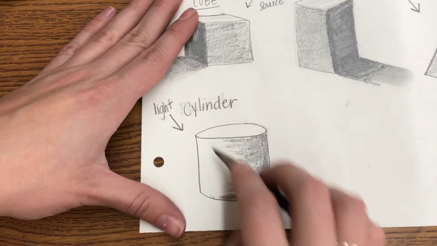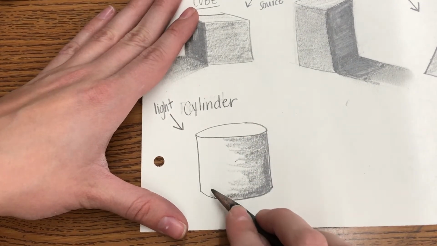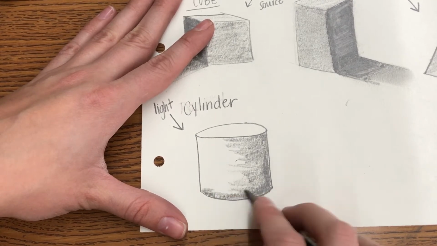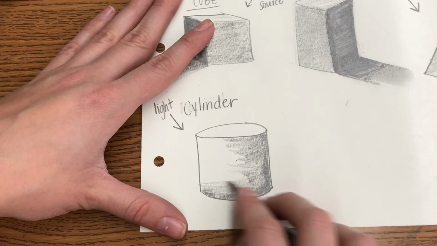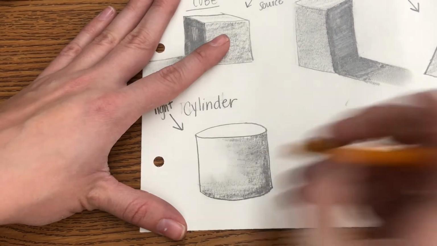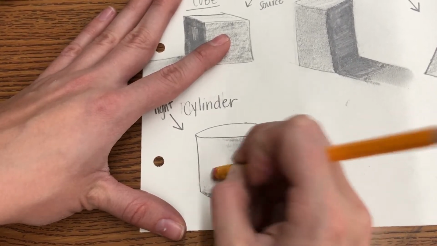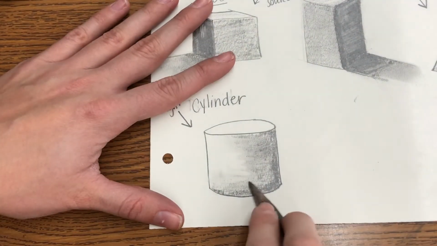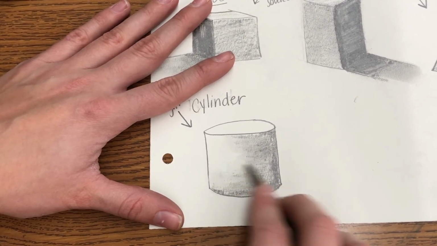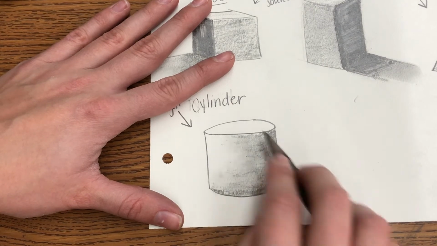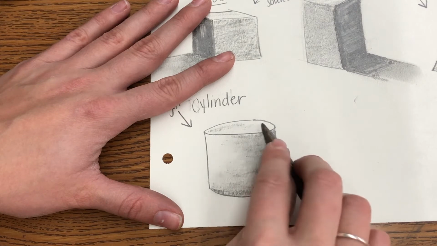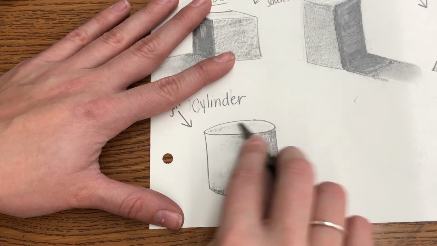And because the light is up here, this is the furthest place from the light, so the bottom might actually have a little bit of darkness to it, working its way around. And I might erase a little bit. Okay, and then the top is light.